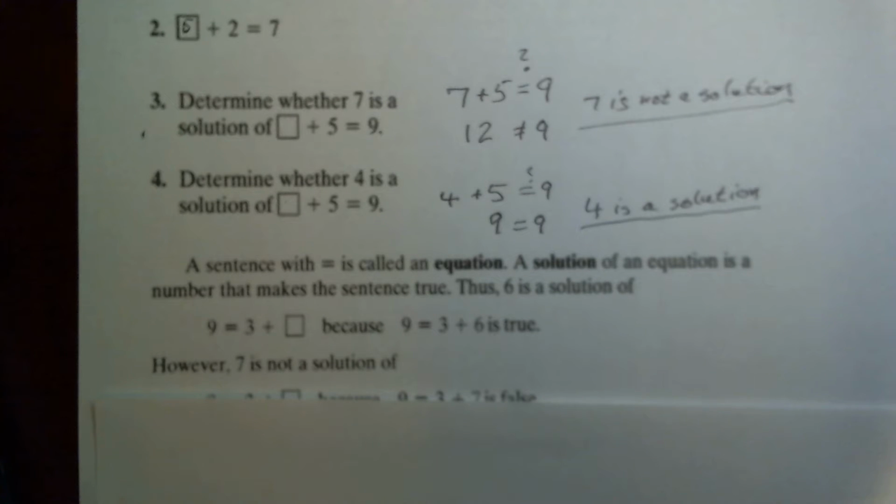However, 7 is not a solution of that same equation, because if we replace the blank spot with 7, 3 plus 7 is 10, and 9 is not equal to 10. So therefore, that would be false. Therefore, 7 is not a solution of this given equation here.